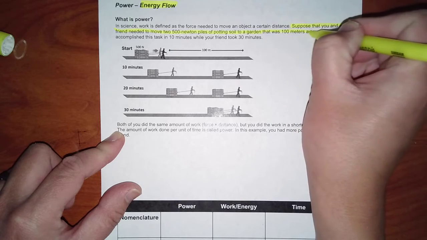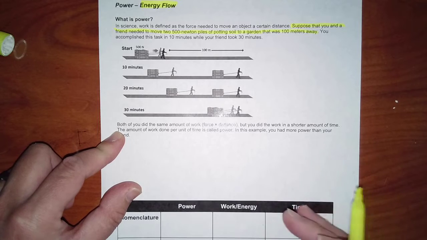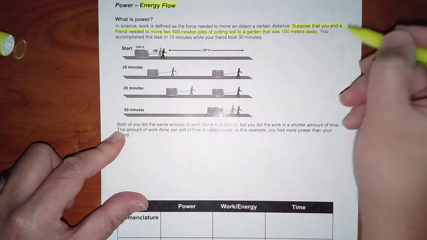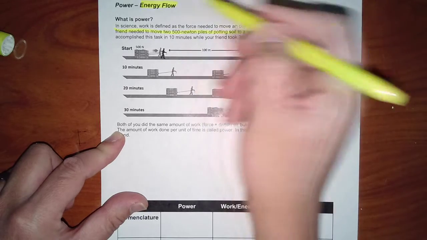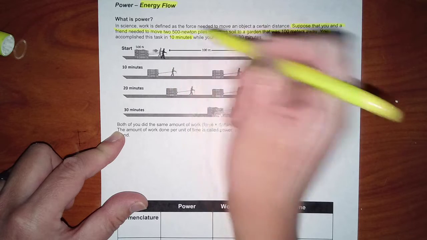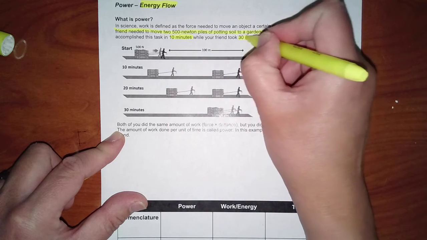So you have to move it 100 meters. It's impossible to lift a 500 newton pile, so instead we are going to drag it. So here's the scenario. Let's say you took about 10 minutes to accomplish the task while your friend took 30 minutes.